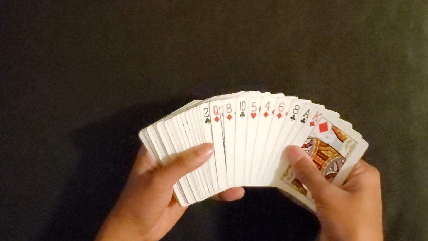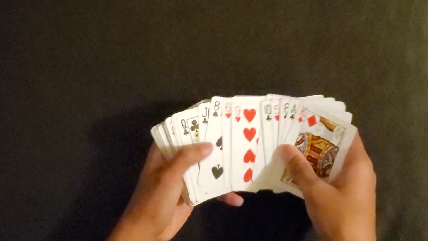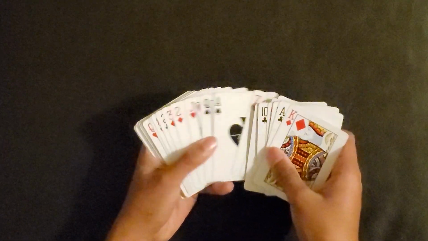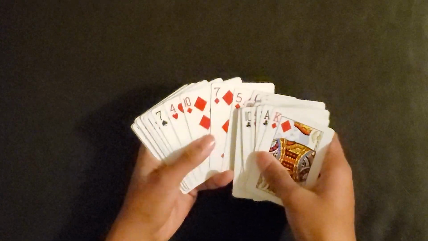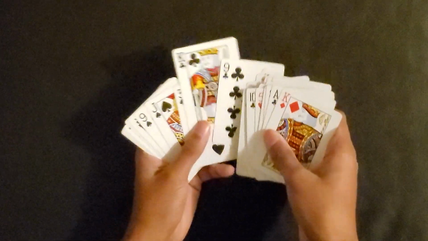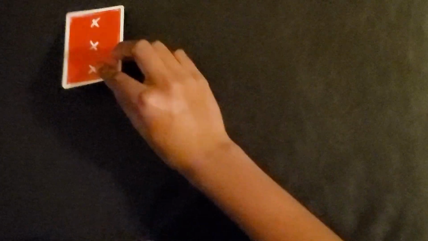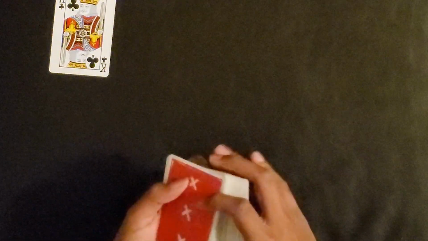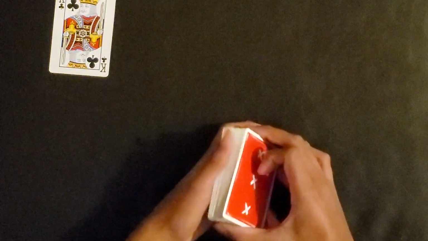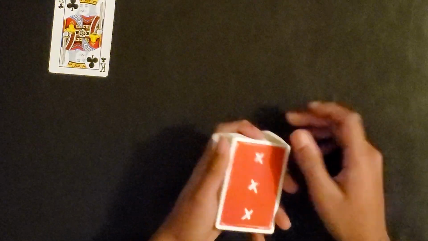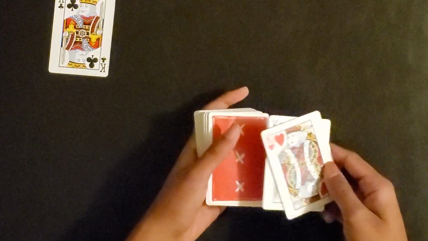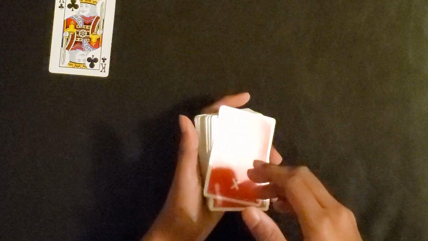So you're spreading through, looking for that king. So let's look for it right now. And we have, okay, here we have one king. And then you're going to place it down. Let's leave it face up. Then you're going to perform a force. By the way, you can use any force that you know, but remember that the two kings are on top, so you would have to change it up depending on what force.